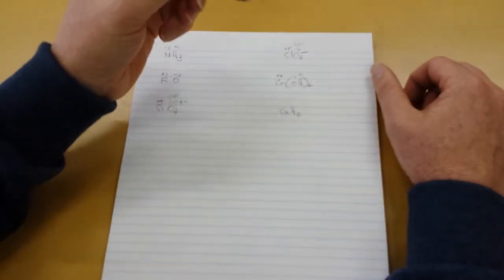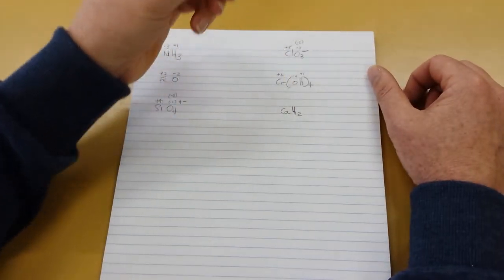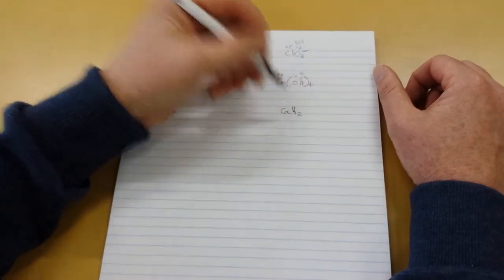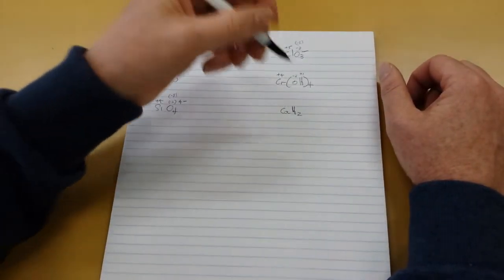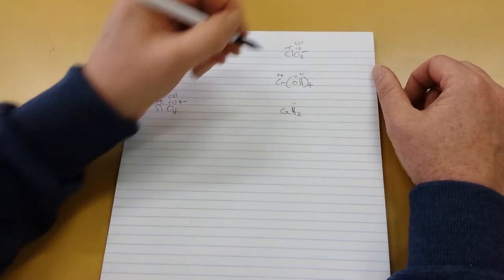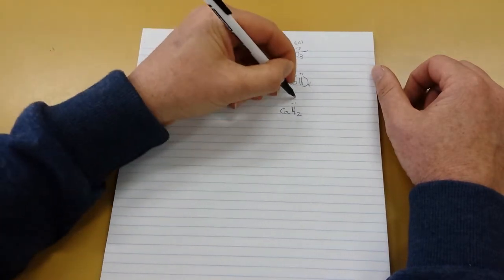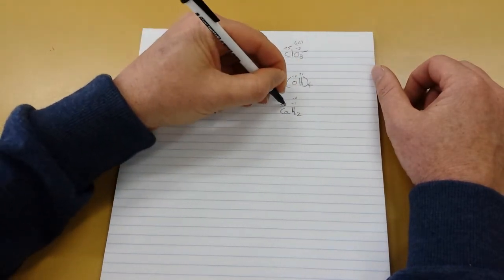And finally we have calcium hydroxide. Now if we remember, hydrogen normally has a +1, but when it exists as a hydride, it's a -1, so we get 2 times -1, which is -2, therefore the calcium must be a +2.